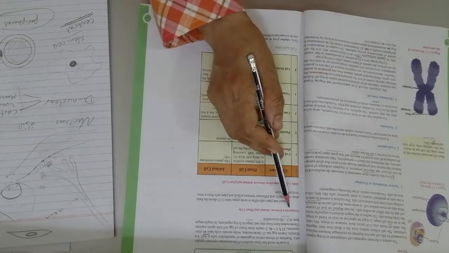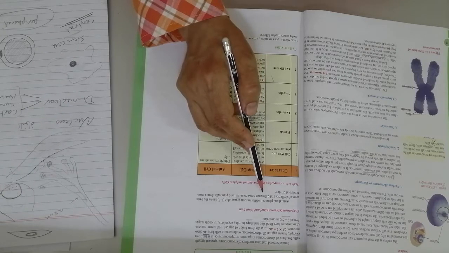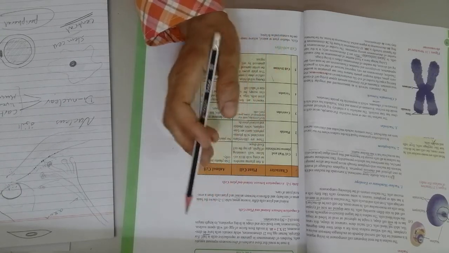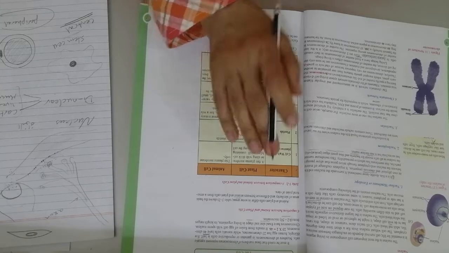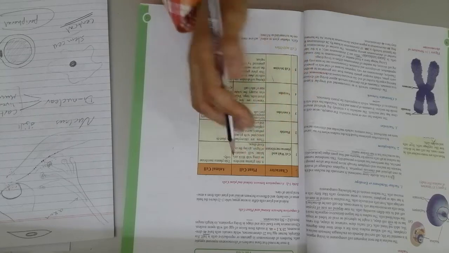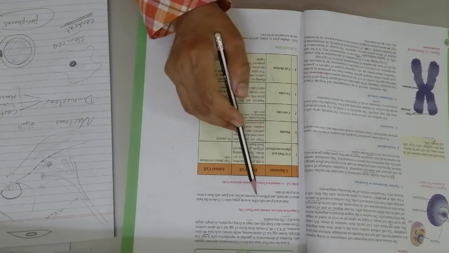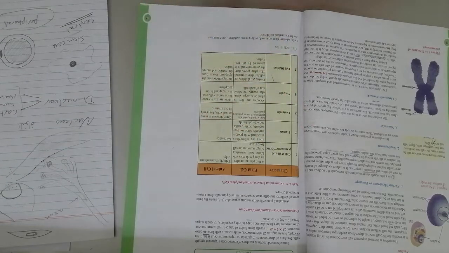When we say comparison, that means I need the similarity and difference. But when the question is mention the difference between plant cell and animal cell, that means I'm only going to mention the difference. So here is the similarity and difference between animal and plant cells from a structural point of view.